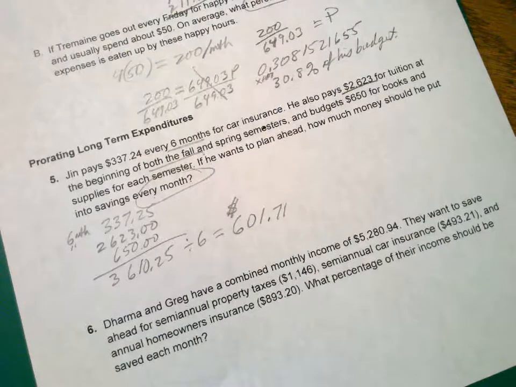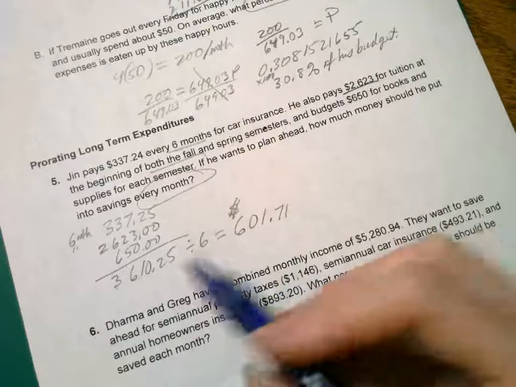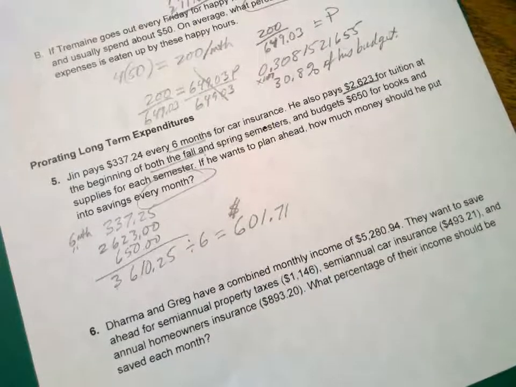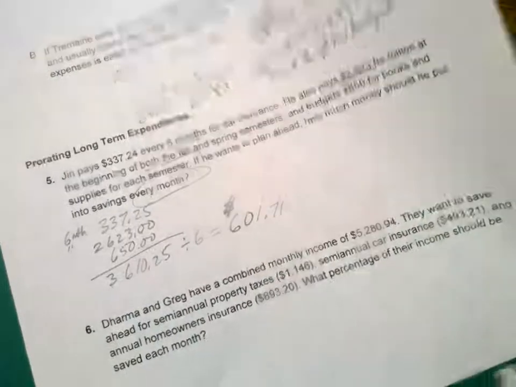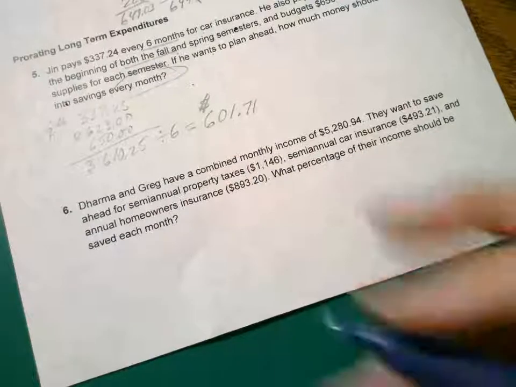It's important to plan for your long term, because unless you want to suddenly come up with $3,600 twice a year, you want to go ahead and plan how much to start putting aside. It's going to look like you have a lot of money, but if you need $600 per month, that needs to be set aside or it'll be gone.